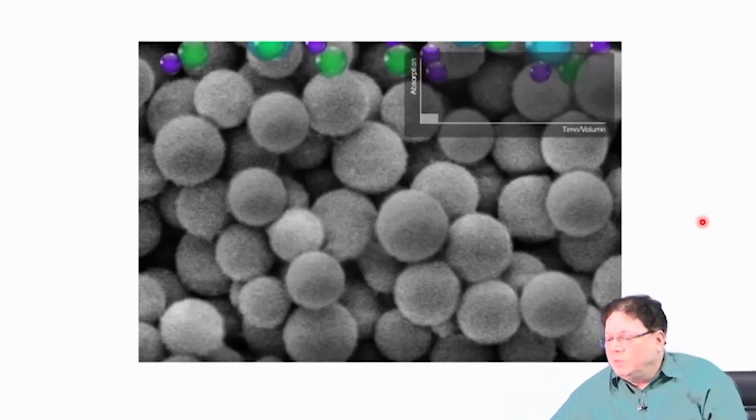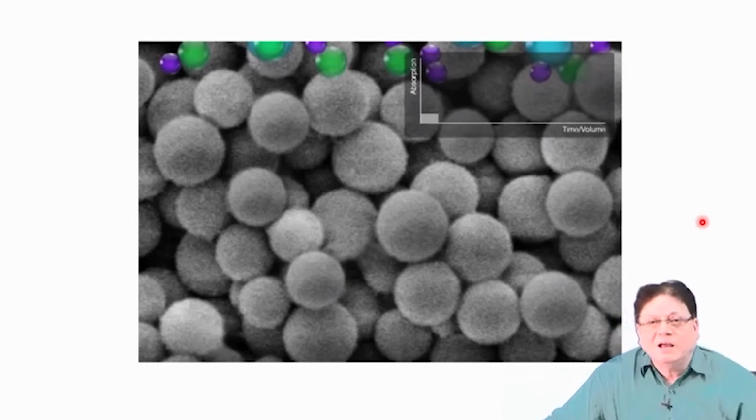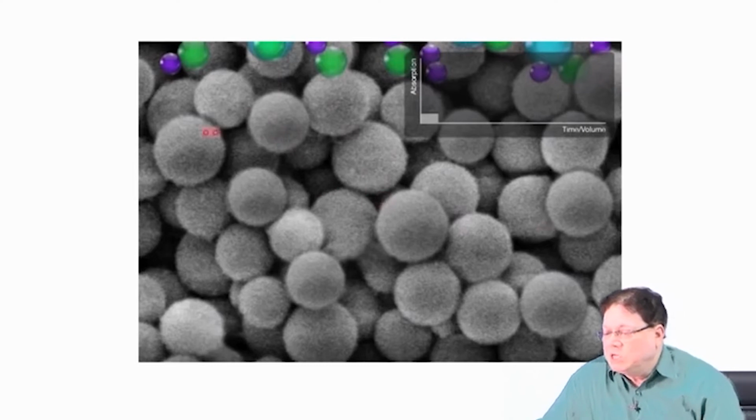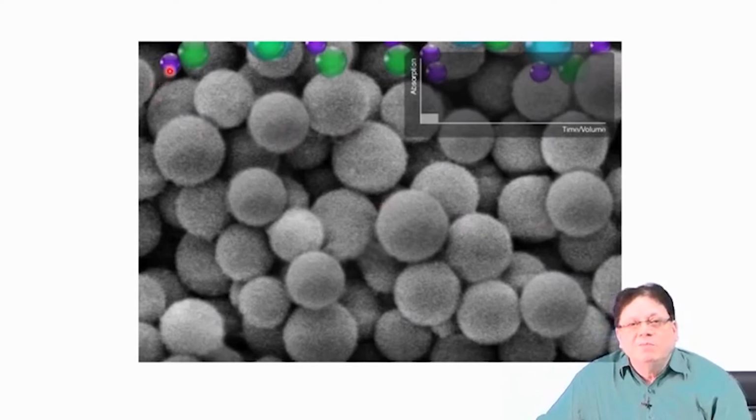I think that will be clear in this slide. See, these are the beads that you are using to separate the proteins. Now, you have a mixture of proteins. You can see some green balls here; green represents a bigger protein, and this is a smaller protein. There may be others also.